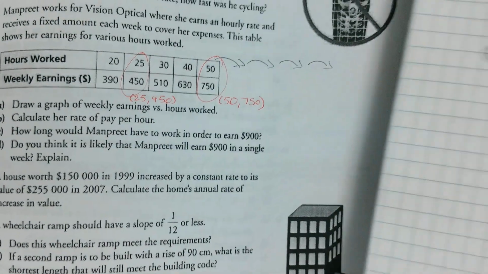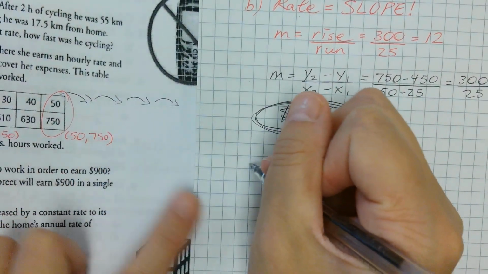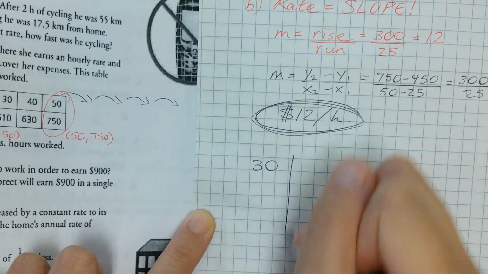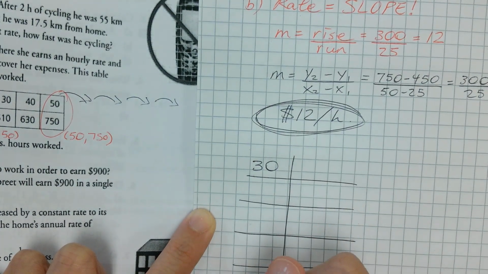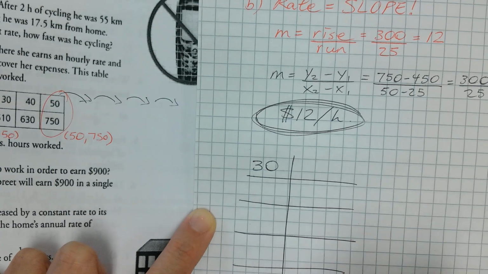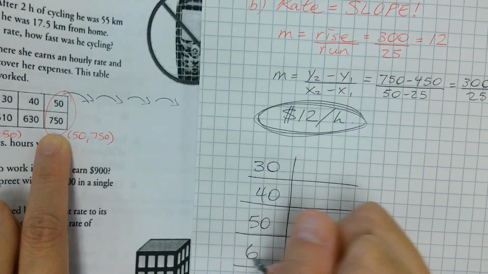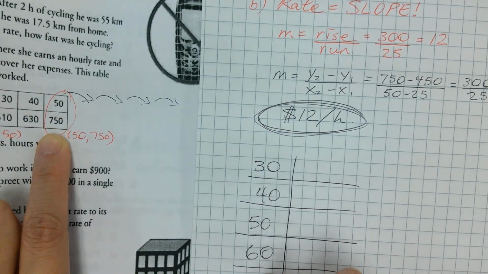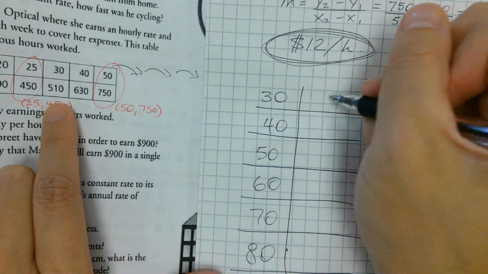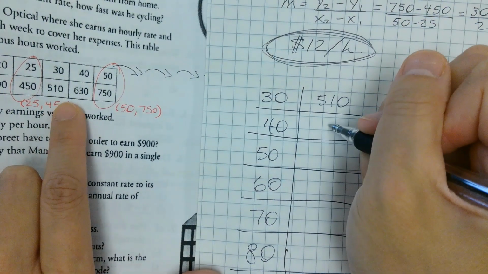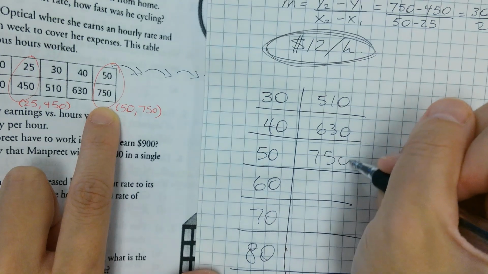Okay, well, why don't we continue the pattern here? So it was 30, 40, 50, okay, something like this. This was 510, 630, 750.